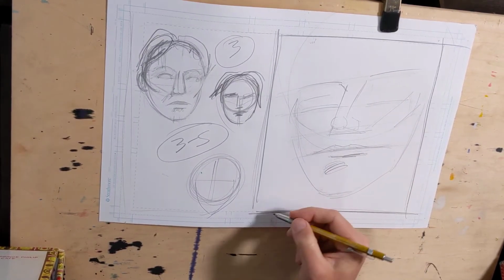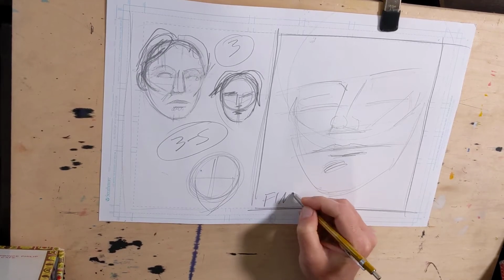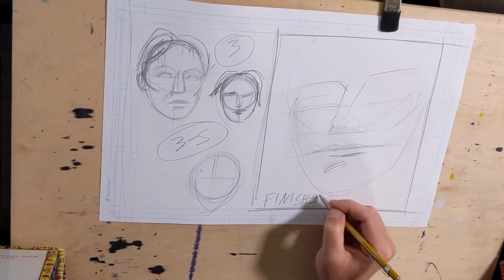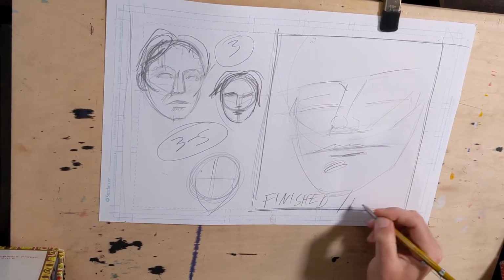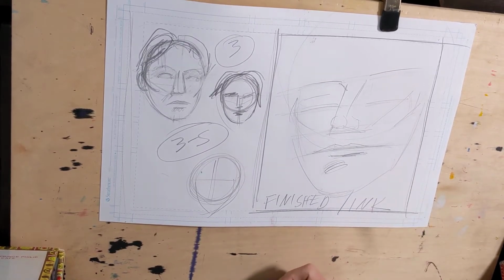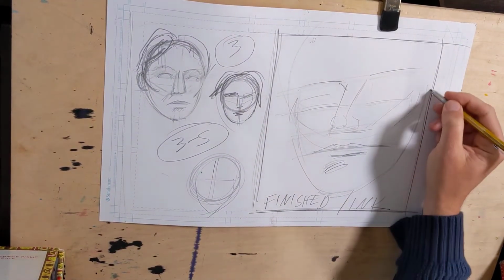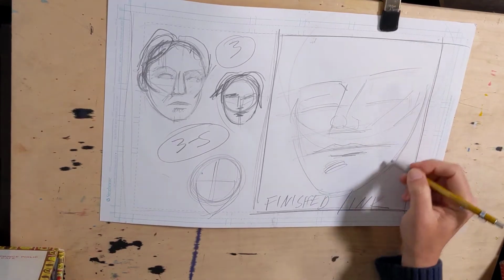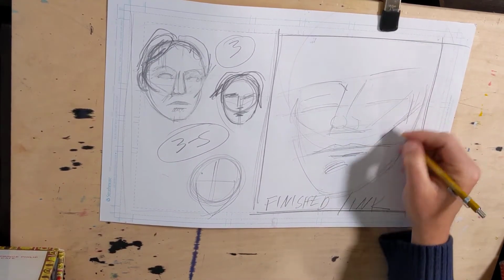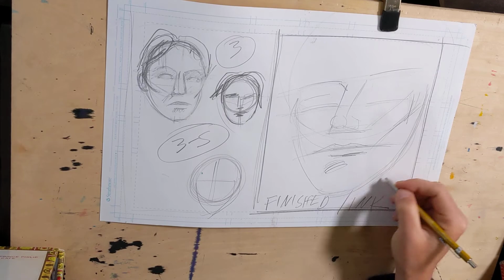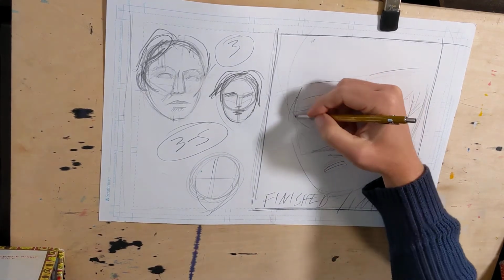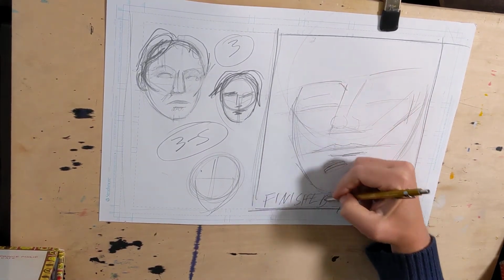So this one is finished and inked. I think it would be great for you to do a portrait of someone in your family, or if somebody won't pose for you, just take one of their social media pictures or something like that and copy it.